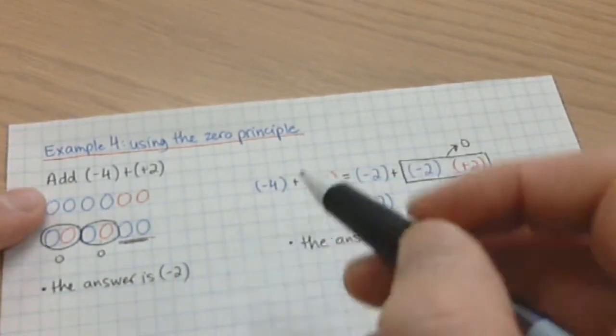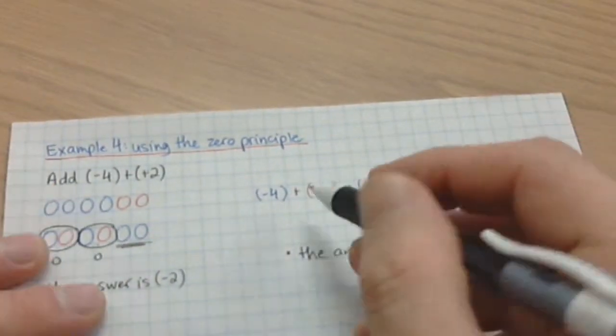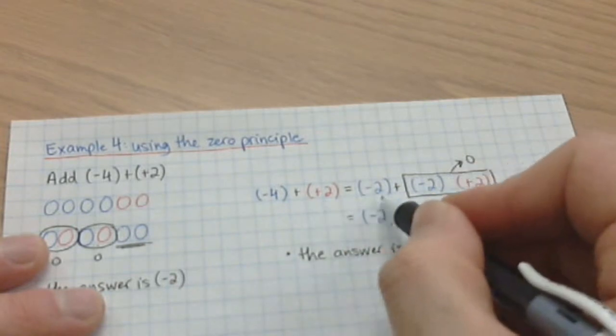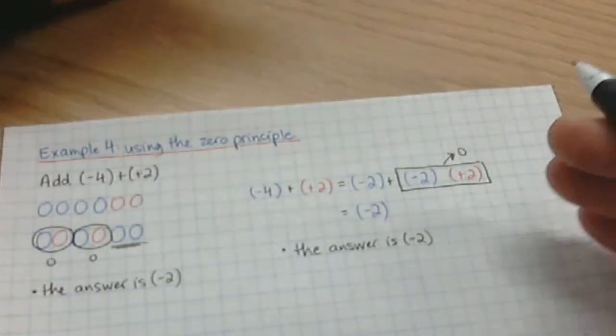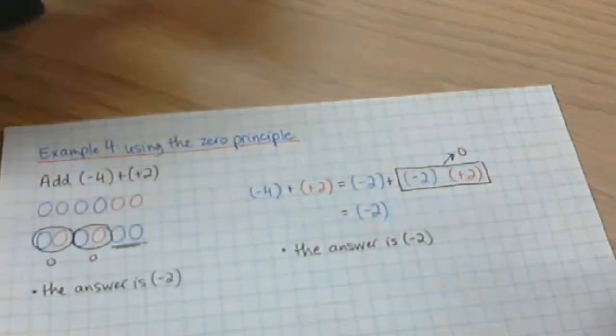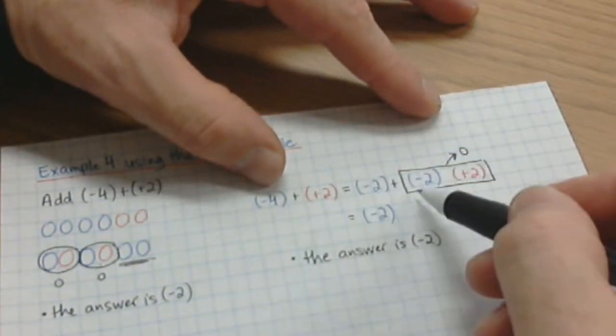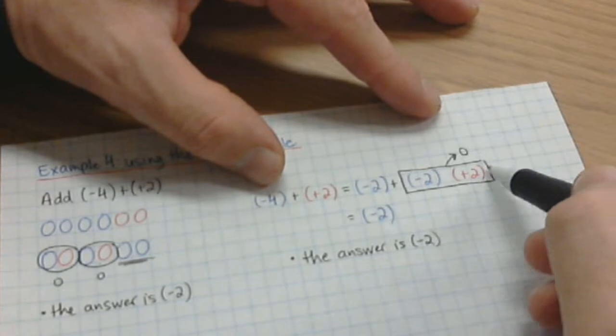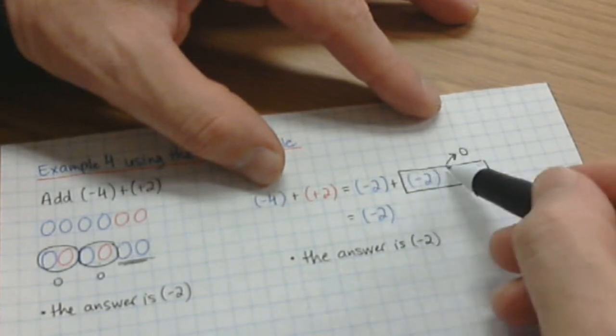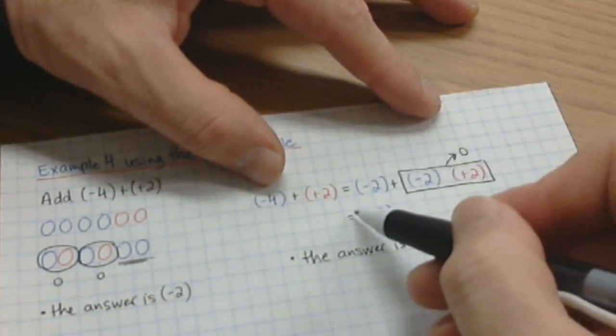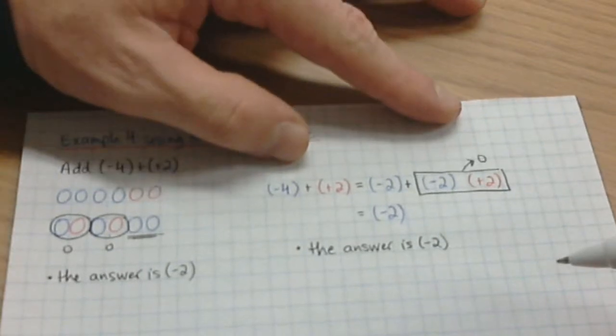What I did over here was write it out numerically, using the colors again: -4 plus +2. Again, I use the idea that opposite numbers, when you put them together, equal 0. I split up -4 into 2 -2s, because I'm able to make that zero pair right there. So that cancels out, that just equals 0, and I still have that -2 left.